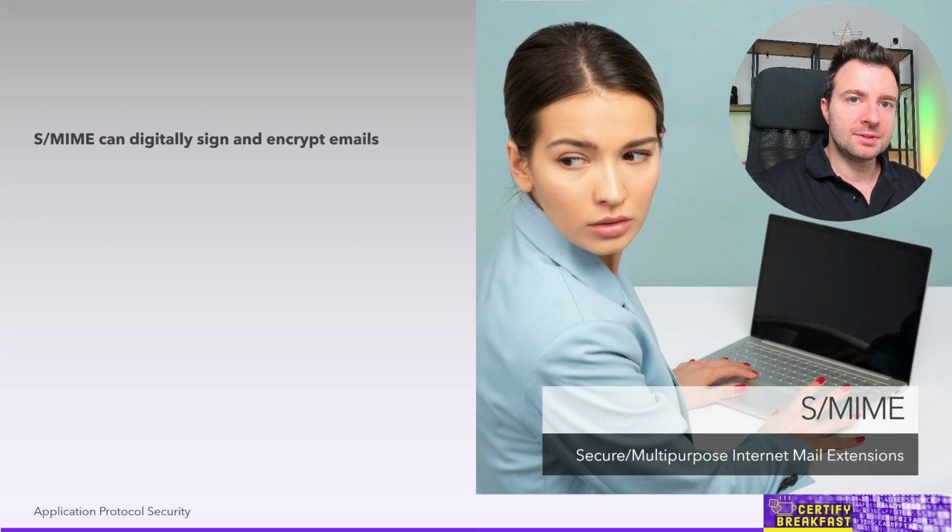Now, having all these secure versions of email protocols is good, but nobody can guarantee that everybody's going to be using secure protocols from one end to the other of an end-to-end communication. Simply because those protocols exist doesn't mean everybody will use them.